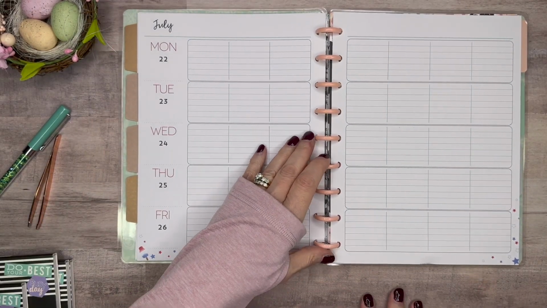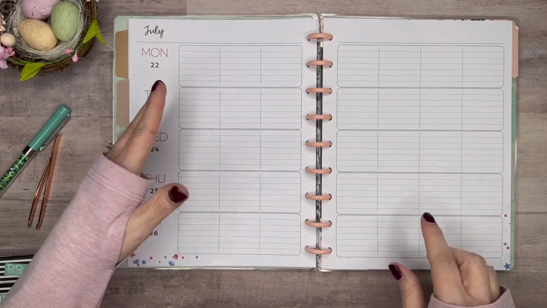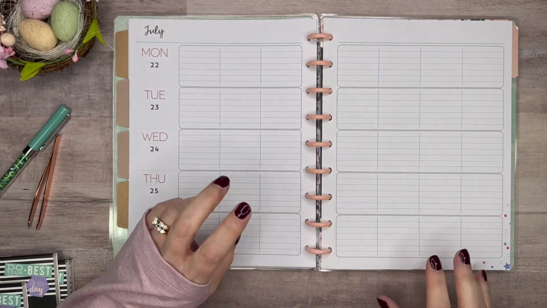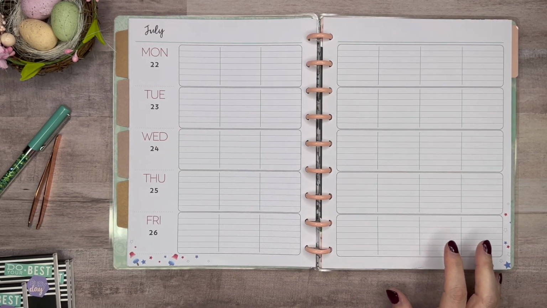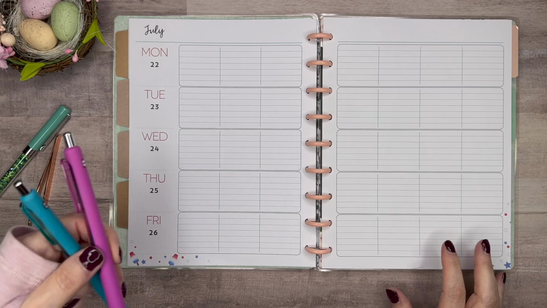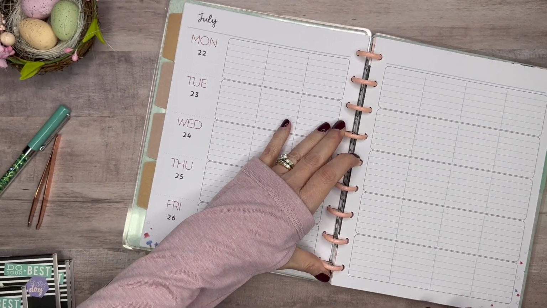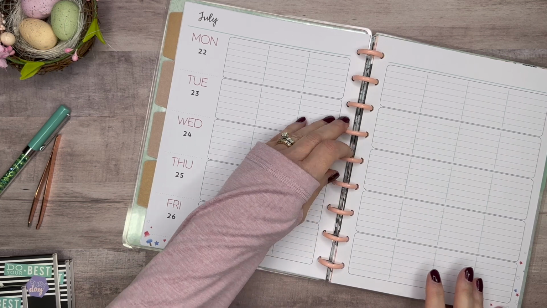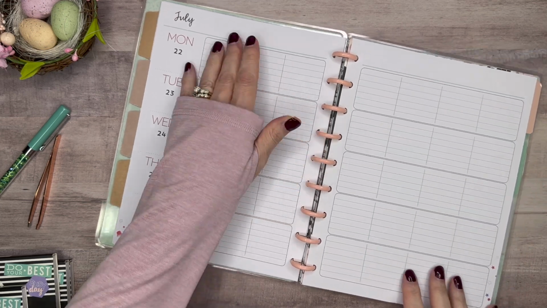the almost vertical format, but it's really horizontal broken down vertically. So there are 2 ways in which you can use this spread. I'm going to pull back out my markers, so I can show you the different colors. And so let me see. First, I'll go across the top.